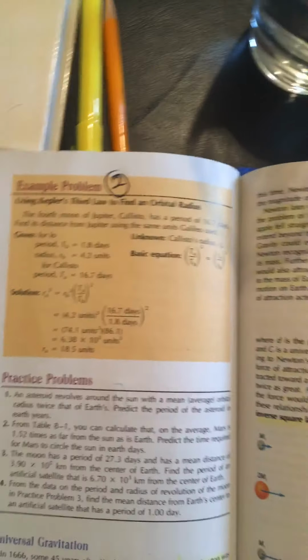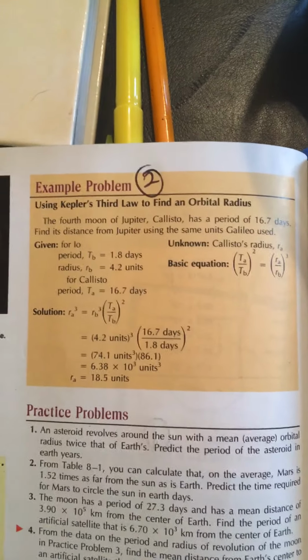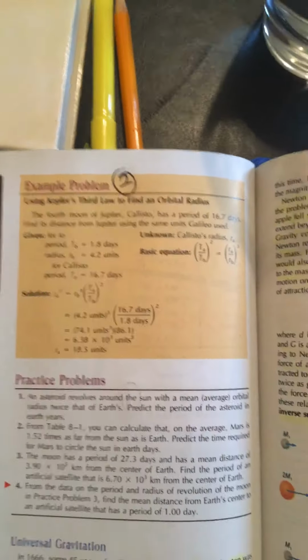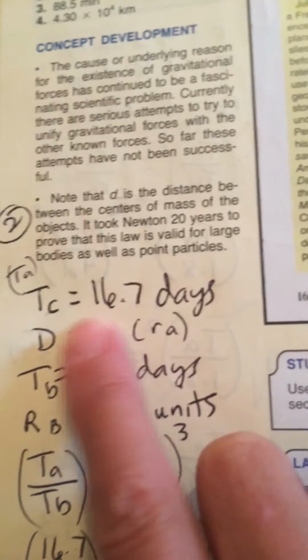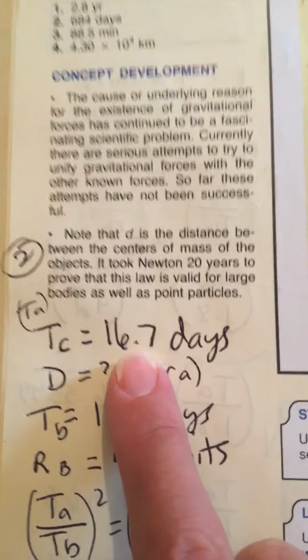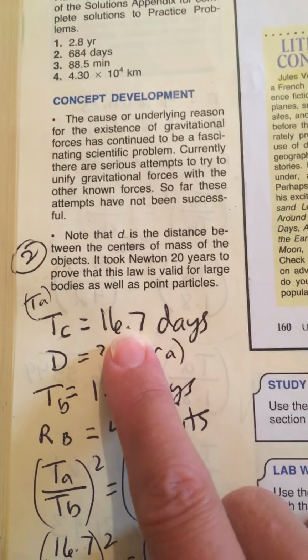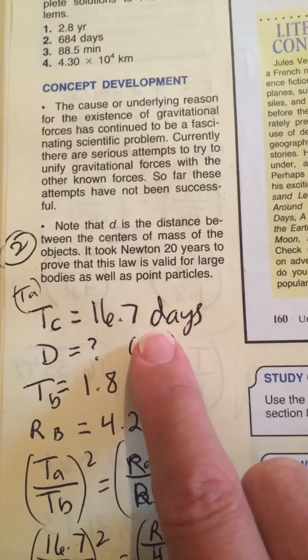All right, let's do number 2. Using Kepler's third law, find an orbital radius. Okay, the fourth moon of Jupiter, Callisto, has a period of 16.7 days. So the period of Callisto equals 16.7. Remember, physics problems are word problems, and we want to get rid of the words. So as we read it, we start writing down the numbers.